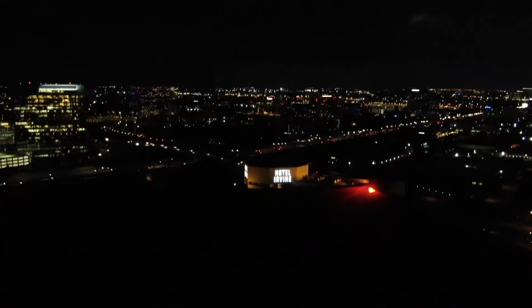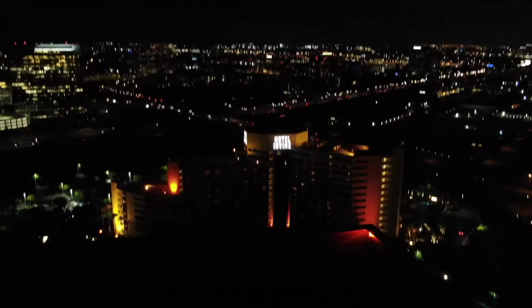The low light on this drone is just not that incredible. It's pretty bad. There was one time it was so freaking dark I almost crashed into a building. This is one clip I'm going to play on the screen right now. You see that little red light under it? I almost crashed into it, and it scared me so much.